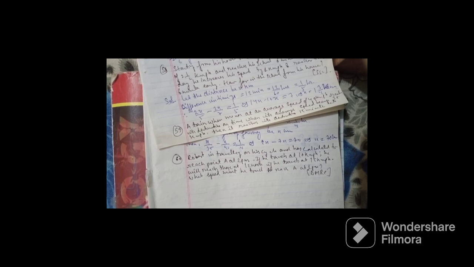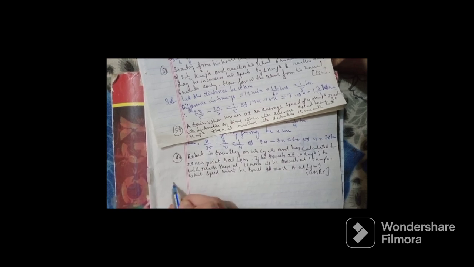Options are 8 km, 11 km, 12 km and 14 km. So here we go. Let the distance traveled be x kilometer.